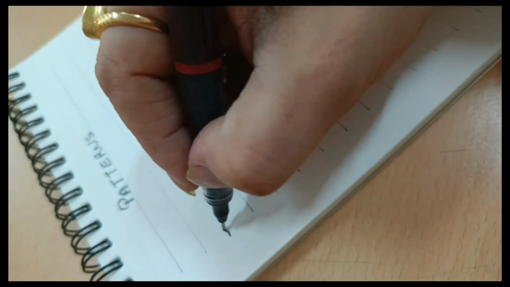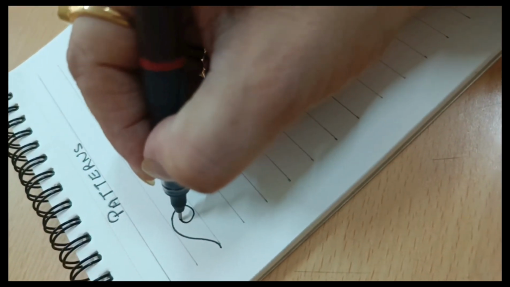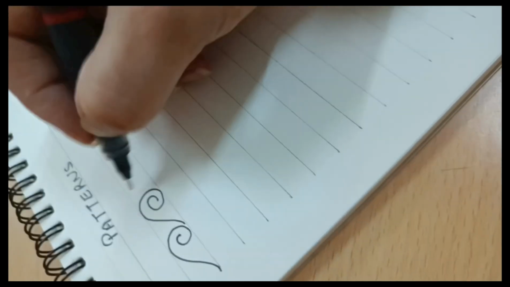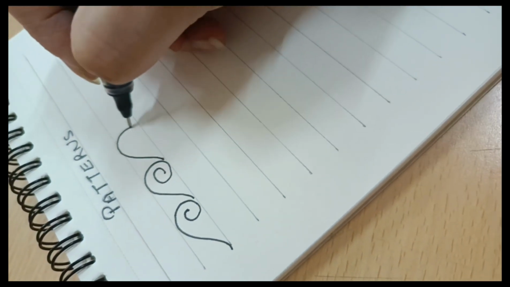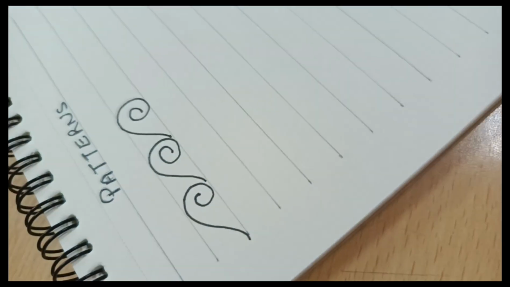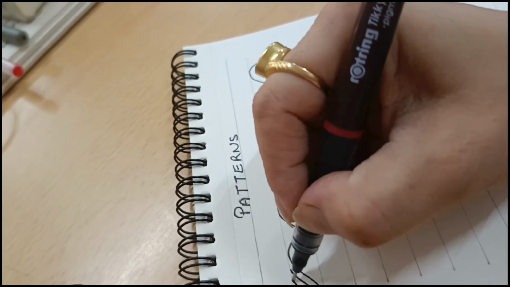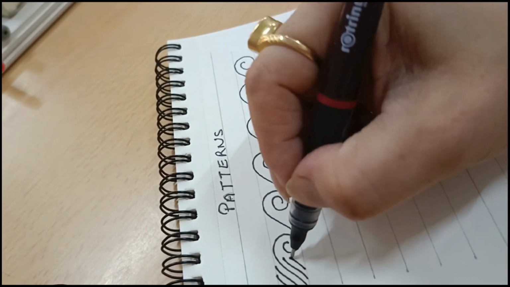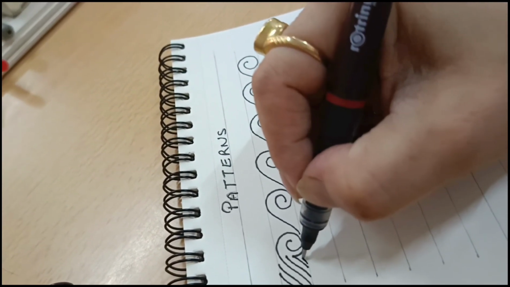So let's start. As you can see, I have made these lines. You can also create these lines, mark at 1 centimeter and then join the lines and you will get such type of graph, or you can do it in your Hindi notebook.